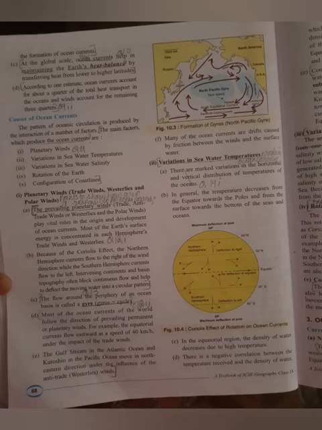Then there is the variation in seawater temperature. There is horizontal and vertical distribution, and in general the temperature decreases from the equator towards the poles, and from the surface towards the bottom of the seas and oceans. In the equatorial region the density of the water decreases because of the high temperature.